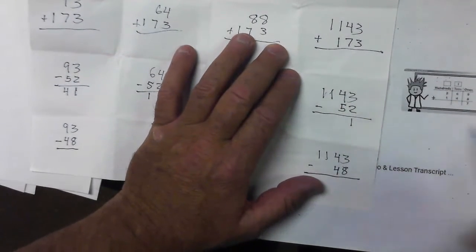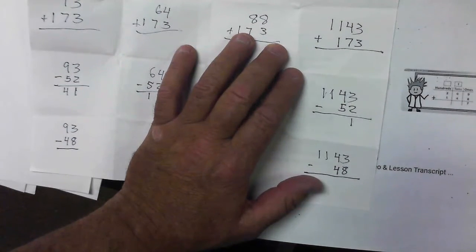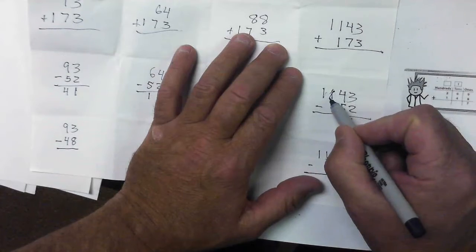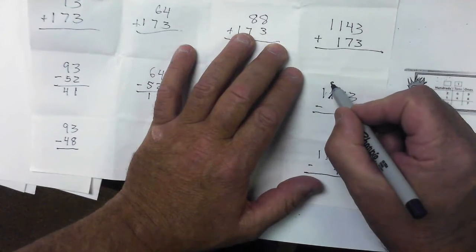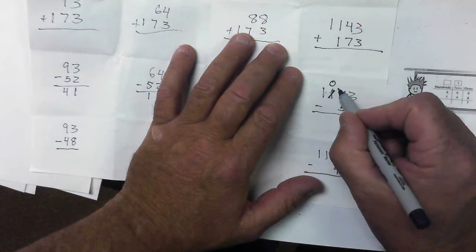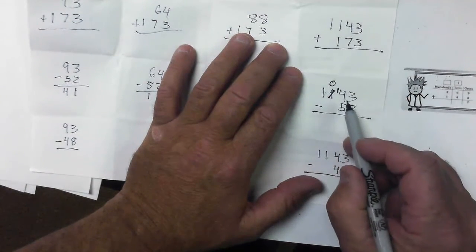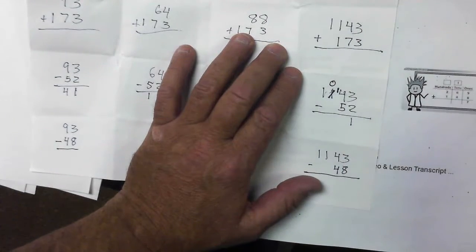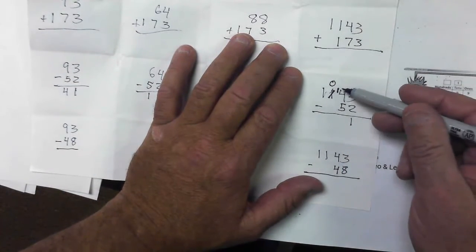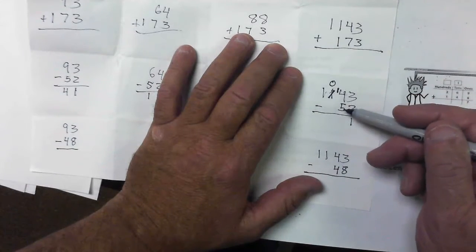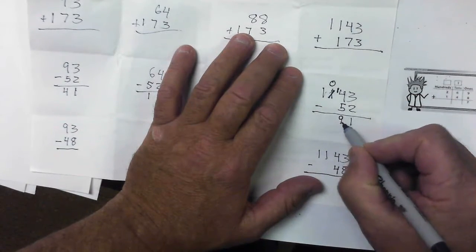borrowing. We borrow from our neighbor, or as they're calling it now, regroup. Okay? And if I borrow from my neighbor, I borrow just 1 from him. If I borrow 1 from him, guess what? He becomes a 0. And the one I borrow from him, I like to put right up in front here, because that's a 10, and that makes that 4 plus 10 equal a 14. So that makes that easy for me. 14 take away 5, now I can take it away, because 14 take away 5 equals 9.